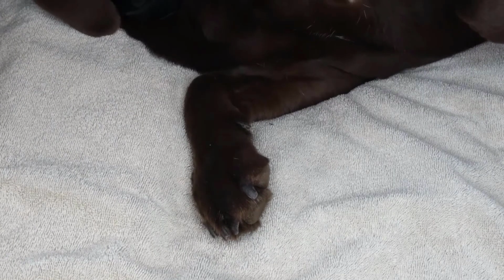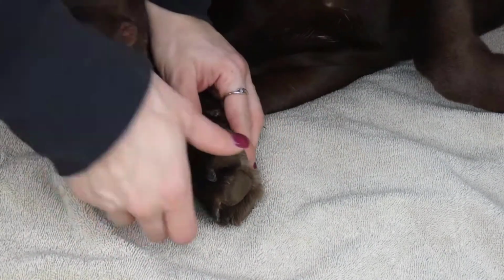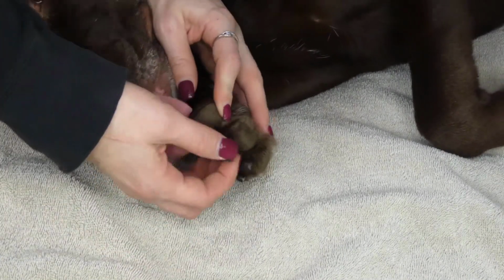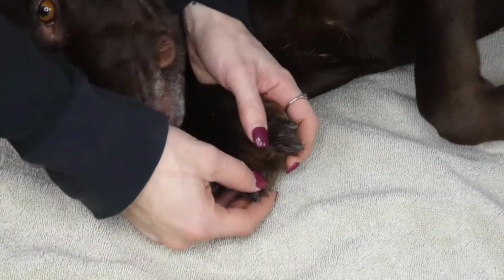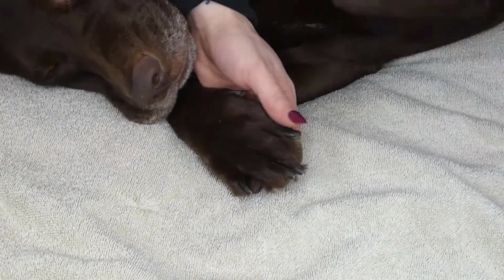There are some symptoms of yeast infection in dogs. The affected area of the dog's body may appear red, inflamed and swollen. Dogs with paw yeast infections may also show signs of itching, scratching and licking of the affected paws excessively.